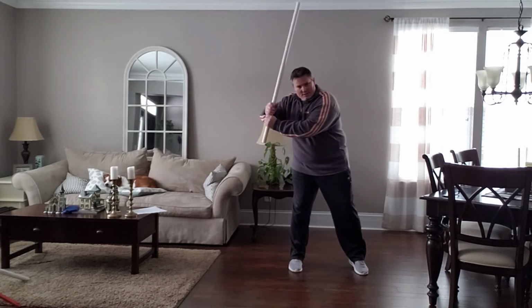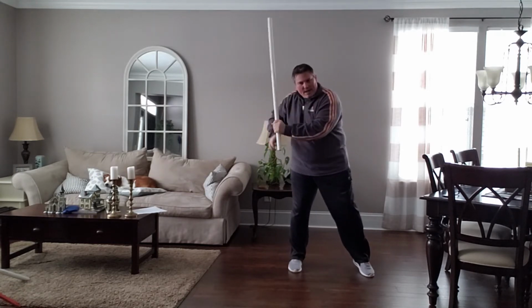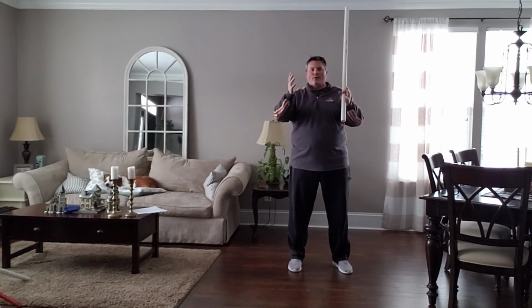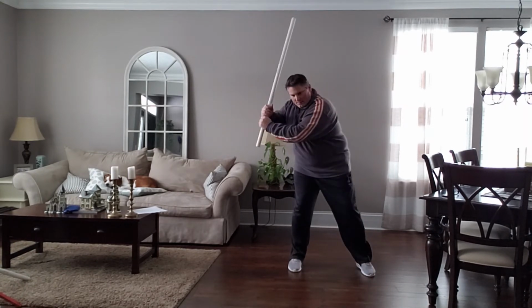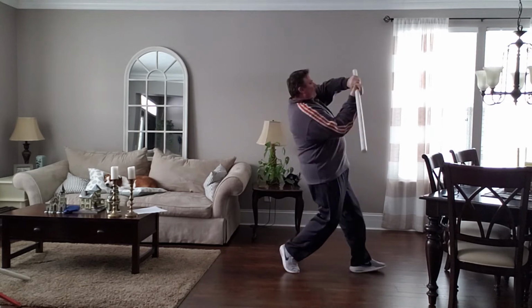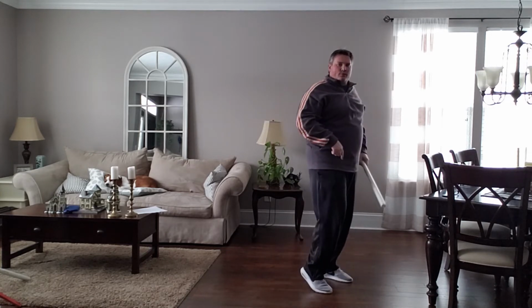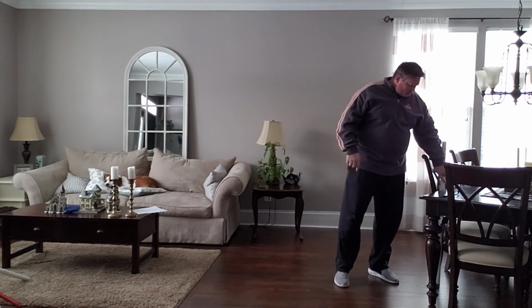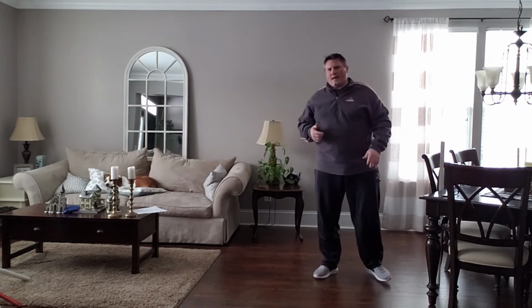Whereas when I'm hip hinged and I'm here and I'm going to fire back, it's exactly the same kind of power you'd have if you were jumping vertically. I'm here and I'm going to snap back, and that hip will just snap you through, okay? So the coil makes that happen.